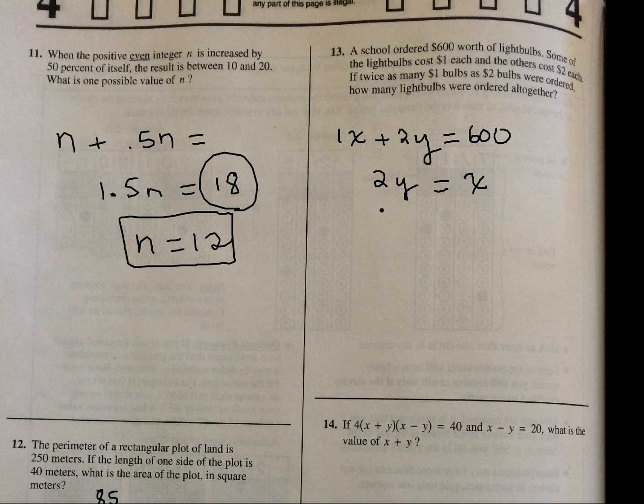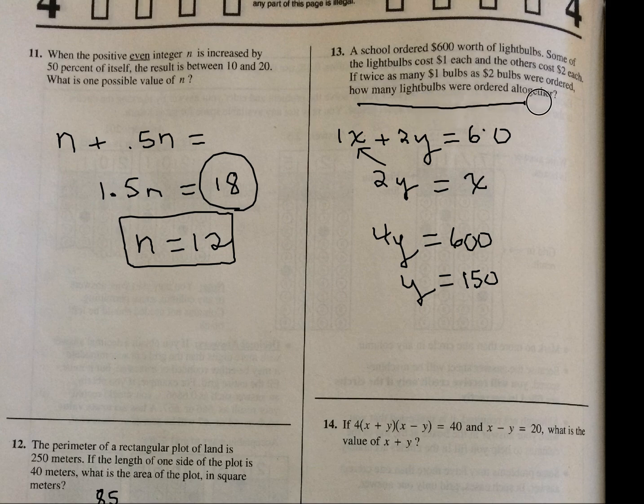And then we just do some substitution. So we're going to put this in for the x. So we're going to get 4y equals 600. Y equals 150. Now, they want to know how many light bulbs were ordered altogether, so don't stop there and get all happy. X is going to be 300 because it's twice as many, so the total is going to be 450.